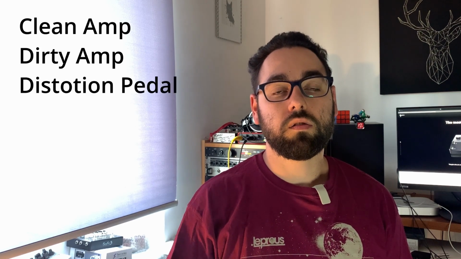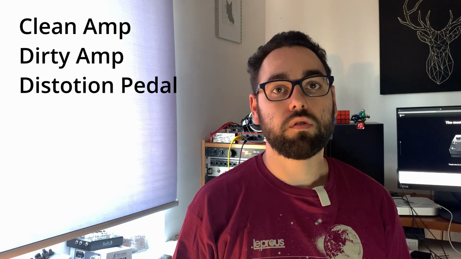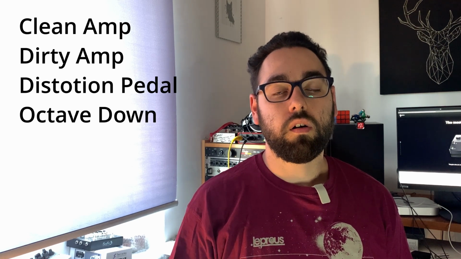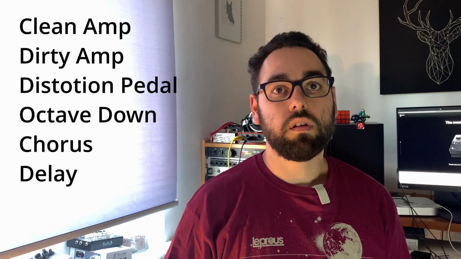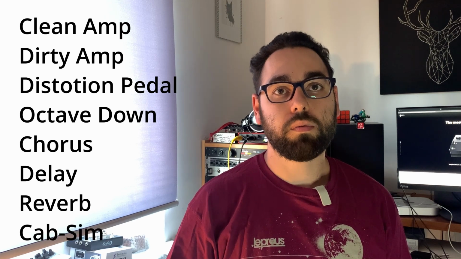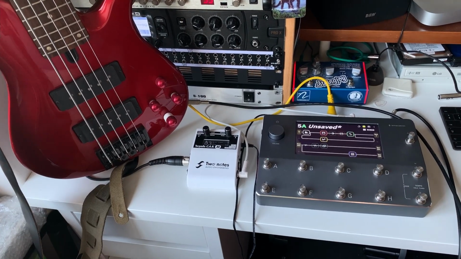I'll make a preset with one clean amp, one dirty amp, and a distortion pedal for even more distortion. I will add octave, chorus, delay and reverb and a cap sim, and I will make two lines, one with cap sim and one without. By doing this, we will run into a CPU overload issue, and I will show you how to go around this. So here's the setup for today.